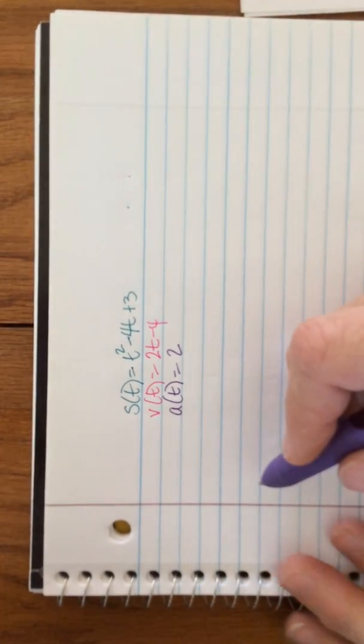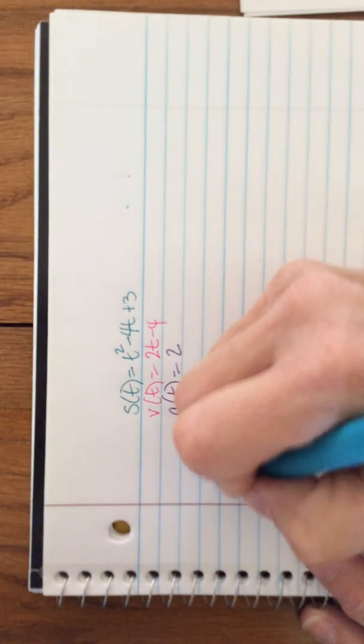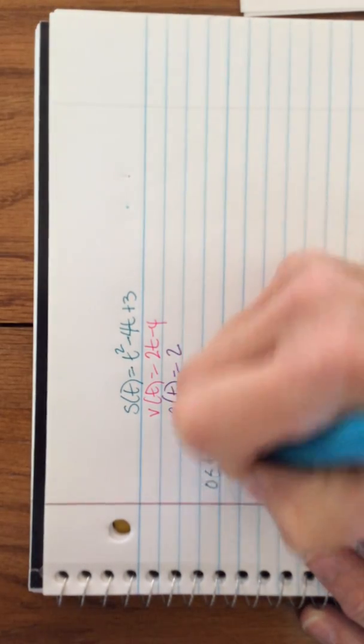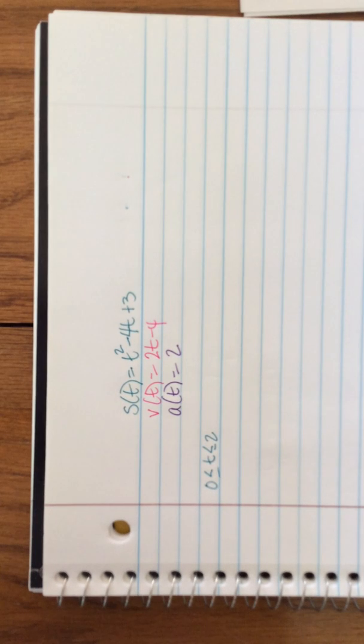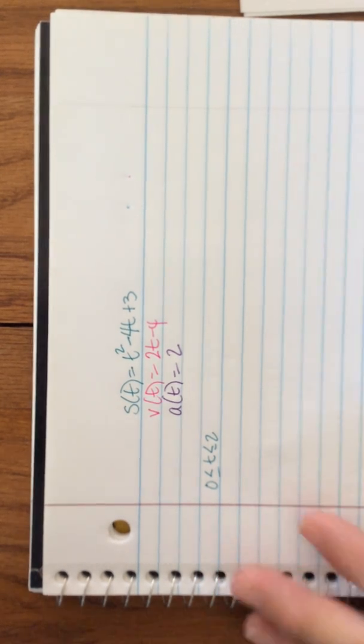So our first interval of time is from 0 to 2. Okay, so I want to talk about a tool that is going to be helpful. And we've talked about this before, and that is a little sign chart. So if I want to know anything about the velocity and the direction of the particle's motion, I get that from the velocity.